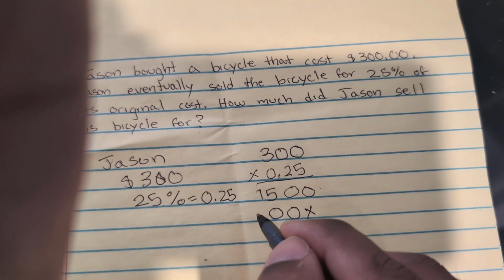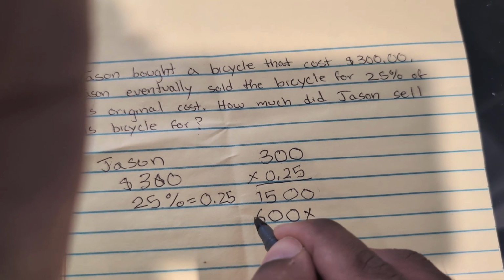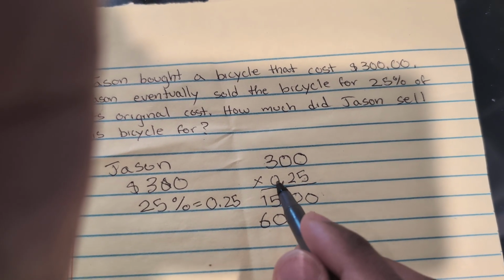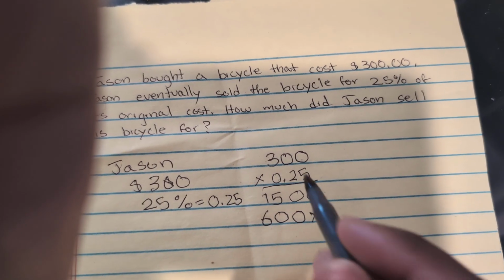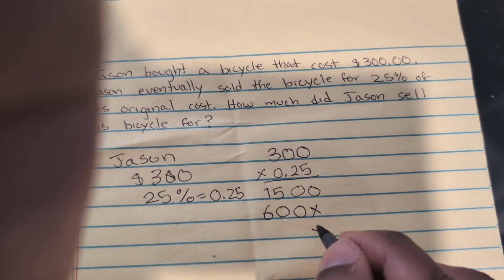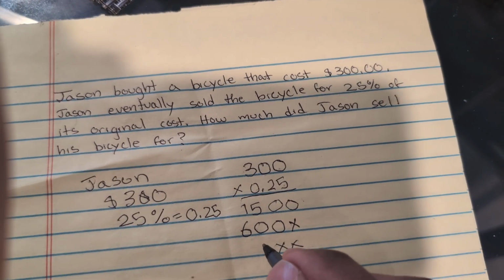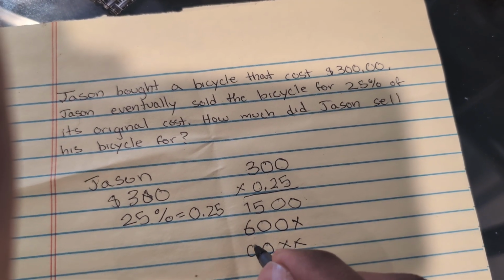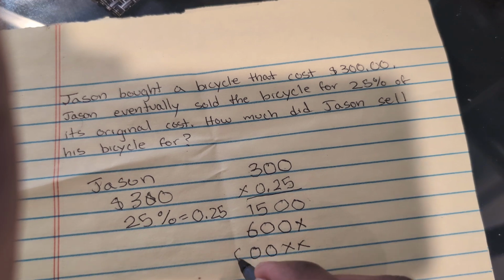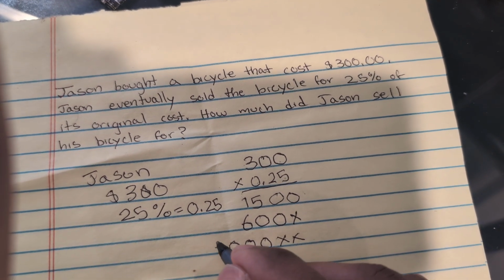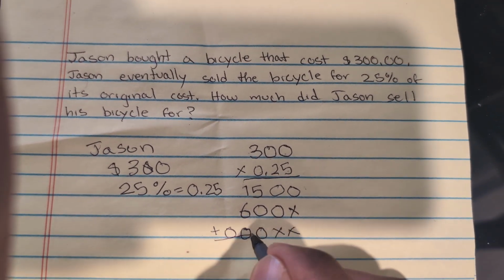And 3 times 2 is 6. Okay? We don't need to do this part because all we're going to get are zeros. But you know what? Let's just do it anyway so you know how it is. 0, 0, and 0. So now we add everything together.